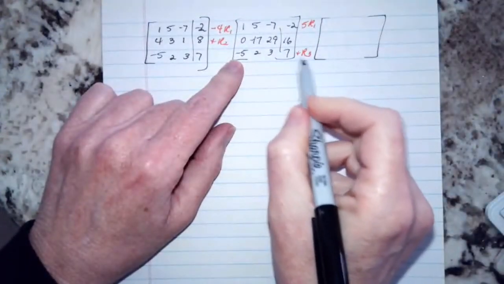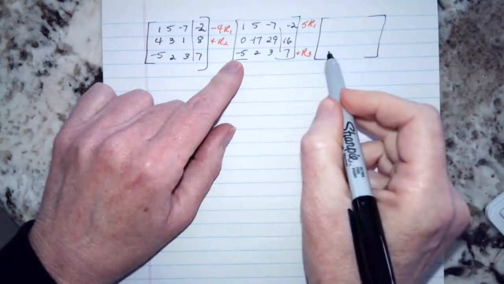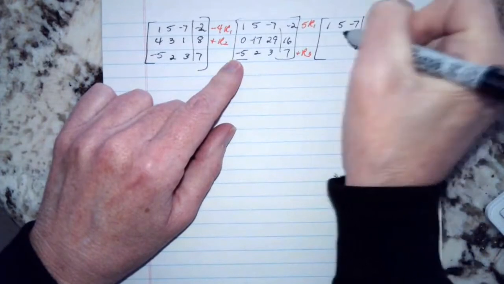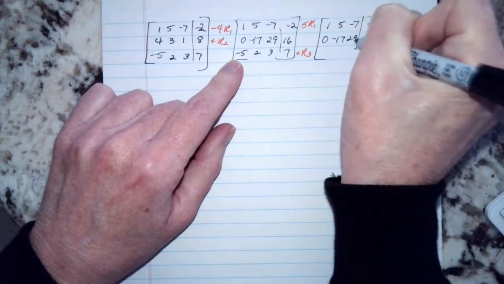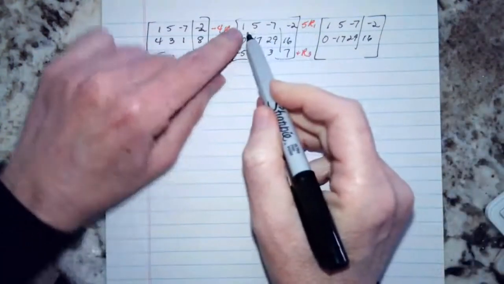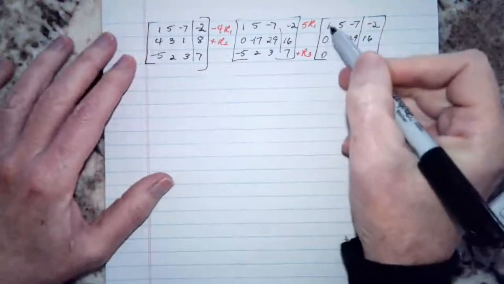The last one listed here is plus row 3. So this is the one that will change. I'm not going to change the top 2, so let me just put my numbers back in. Okay, let's do our work now. 5 times 1 is 5, plus -5 is 0. Cool, we're there.